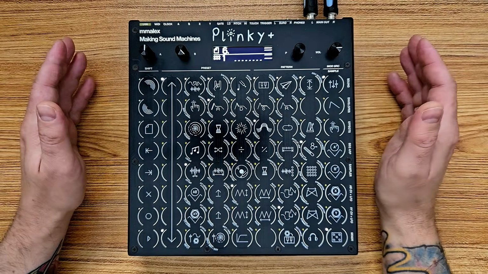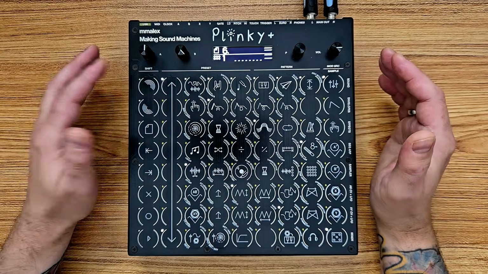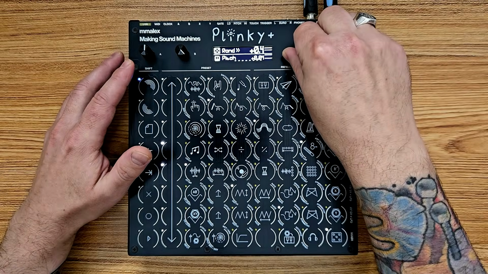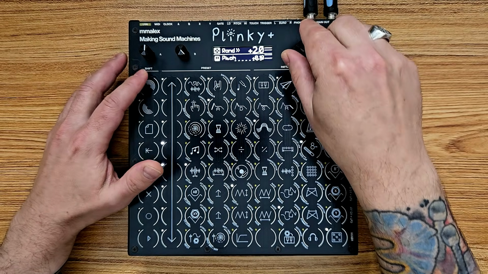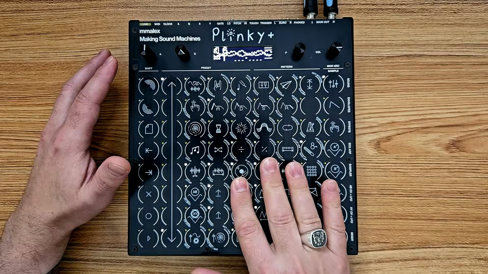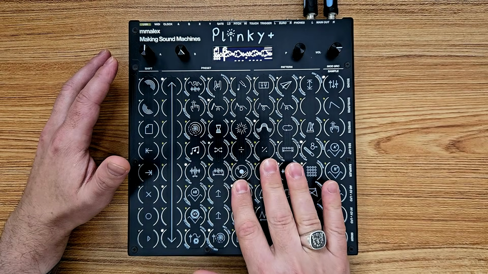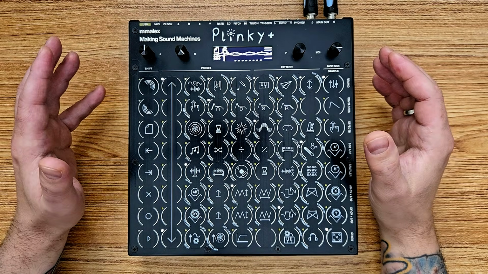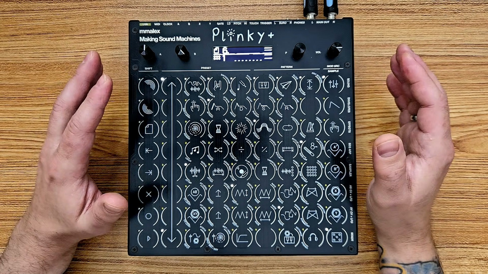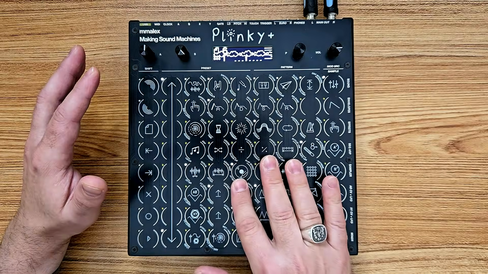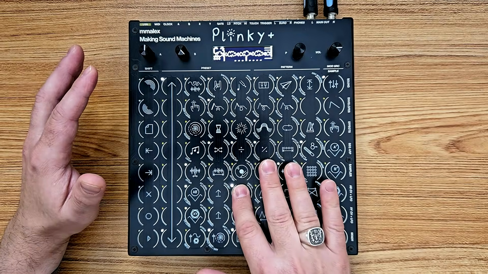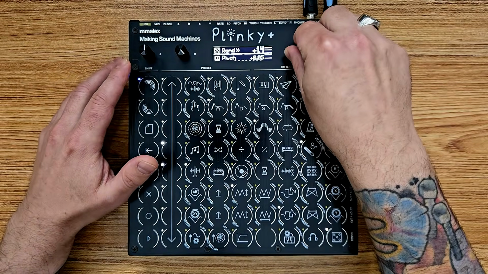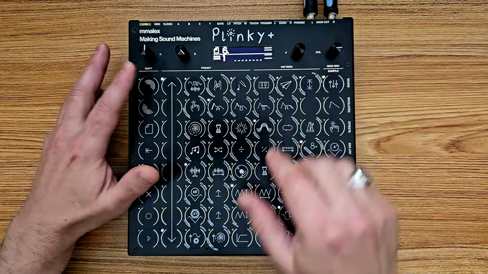So let's try to simulate that by patching the pitch parameter to the random pad and giving it just a tiny bit of modulation. Let's just go up to like 2. So now you should hear that each time I play our plucked string, the pitch is ever so slightly different. In fact, I think it's even a little bit too much for me. Let's go down to like 1.3.